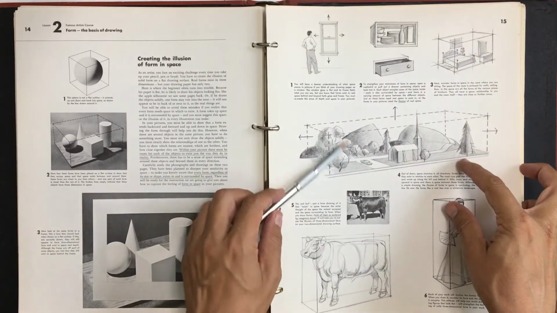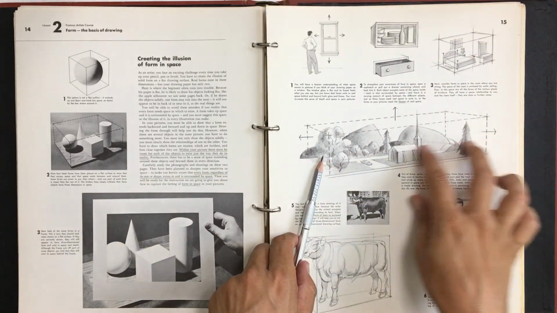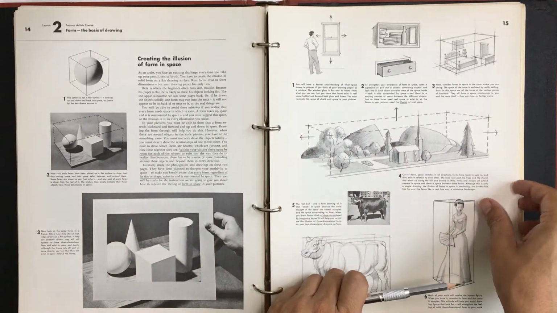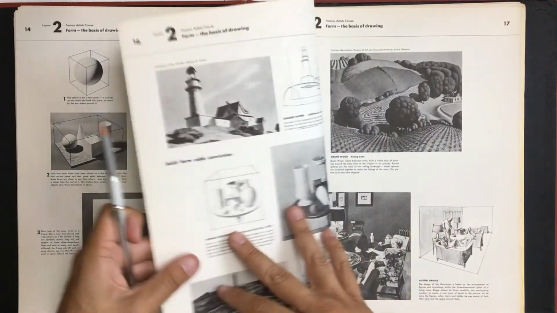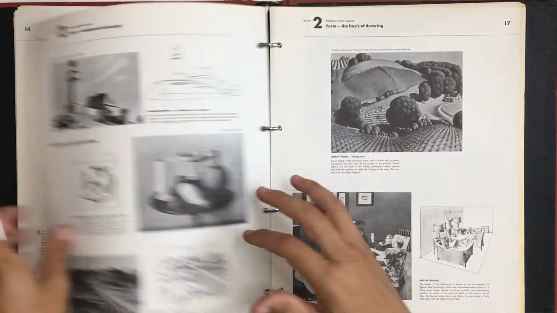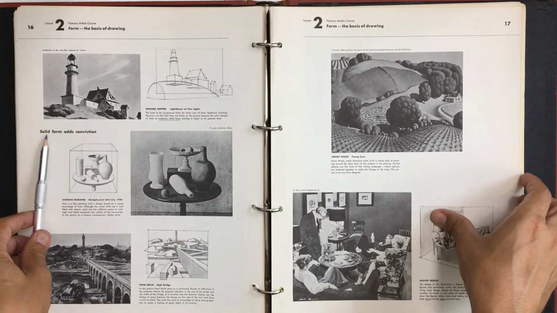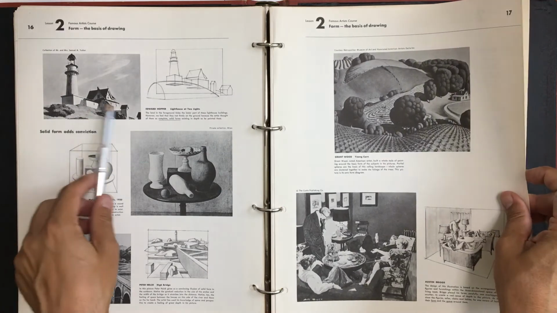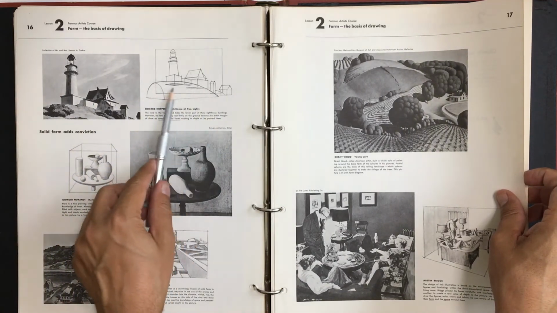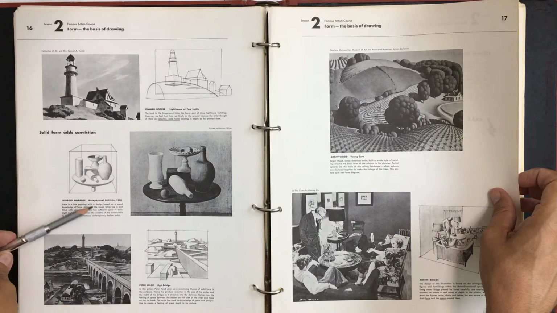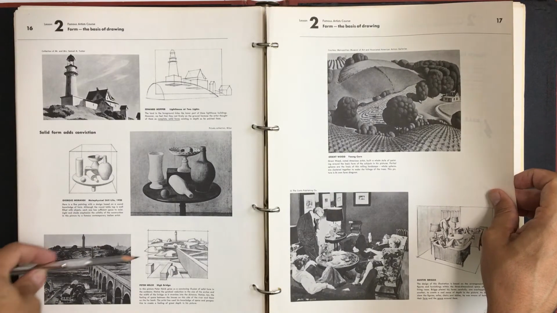Here are some good examples. I like that. I like these perspective. I mean, that's what this is really kind of teaching about perspective. Some more examples. Solid forms add conviction. So when you create these solid forms, there's a sense of reality, I think, for it.